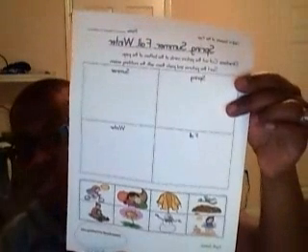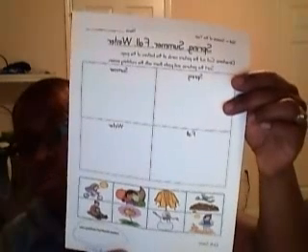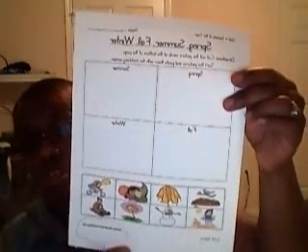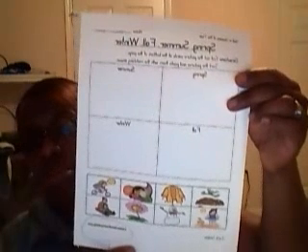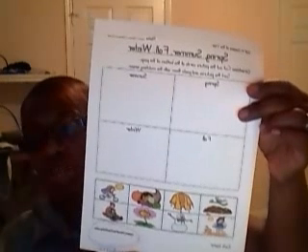So they will take a worksheet like this, and they will cut the little pictures out at the bottom, and they will place them. Each event they're going to place in, whether it's happening in the spring, the summer, or the fall. And once we're done with our worksheet, then we will start working in our learner activities.